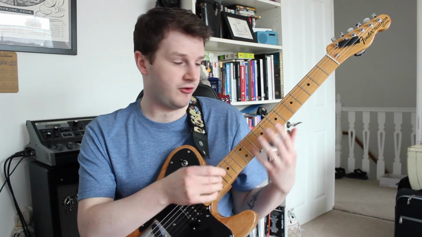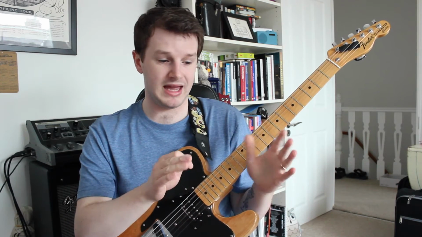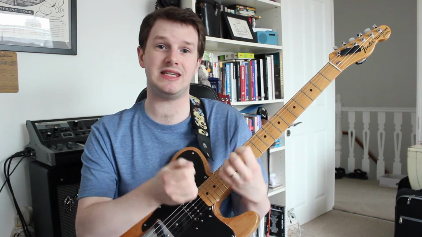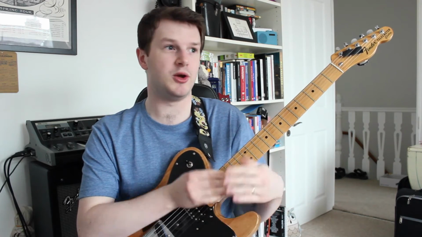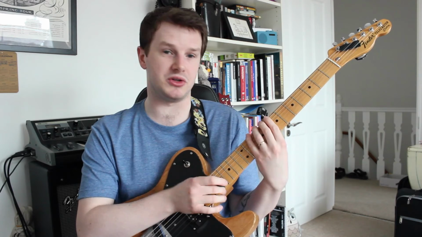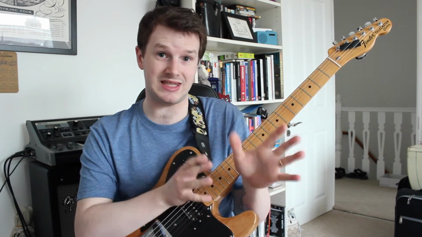So the very first version of this, which is C major, actually has a different name. We could call it C Ionian mode, which is the very first mode of the major scale. Now, we never really call it that because we just think of it as the major scale, but that in itself is a mode. So we would say C Ionian mode.